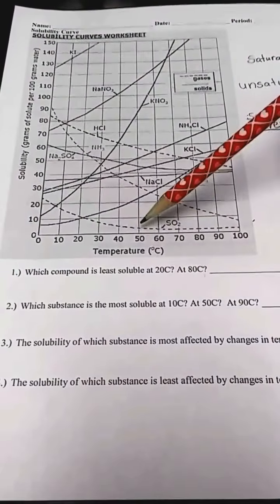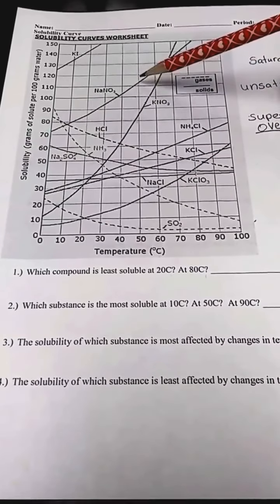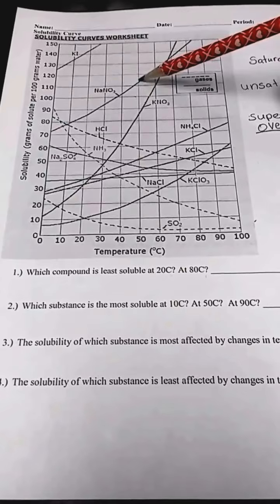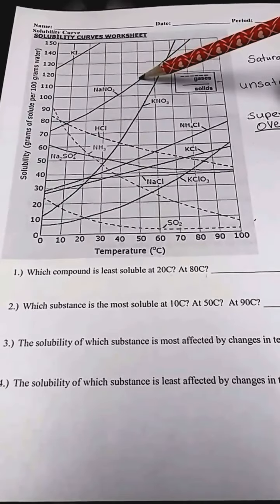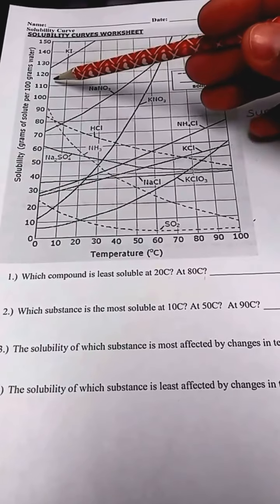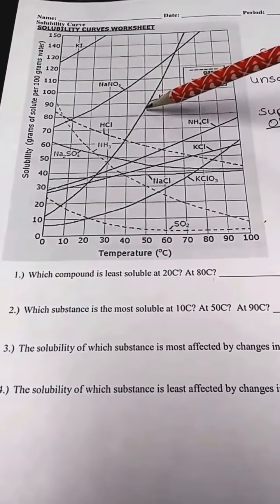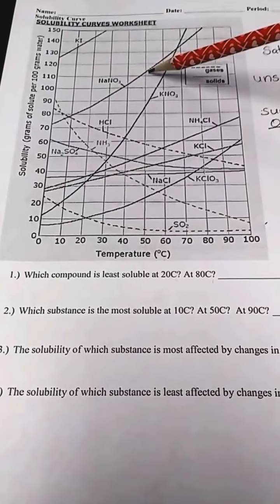At 50 degrees Celsius, okay, you follow it all the way up to the top, and the line it hits is the one for sodium nitrate, and it's approximately halfway between 110 and 120. So we could call it about 115, maybe a little bit lower, 114, but that's going to be the one that's the most soluble there.